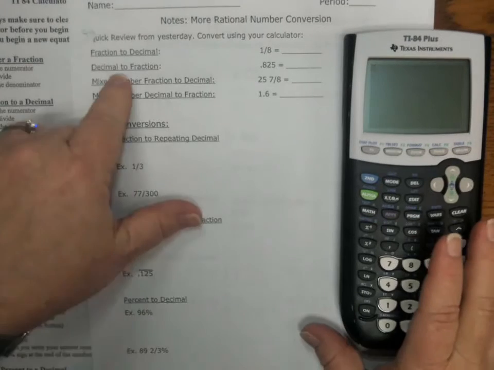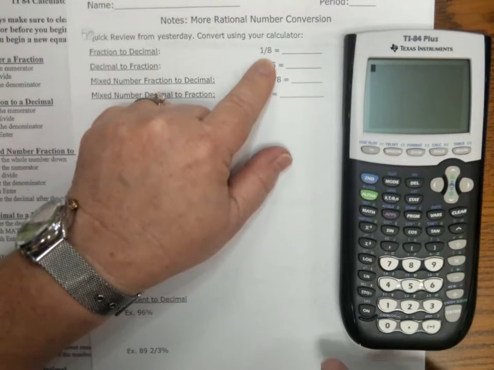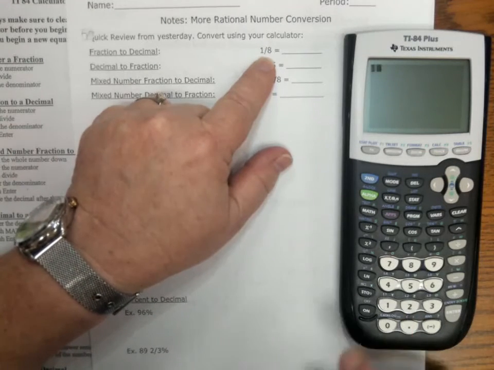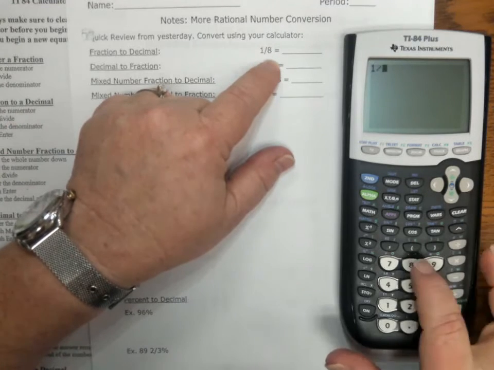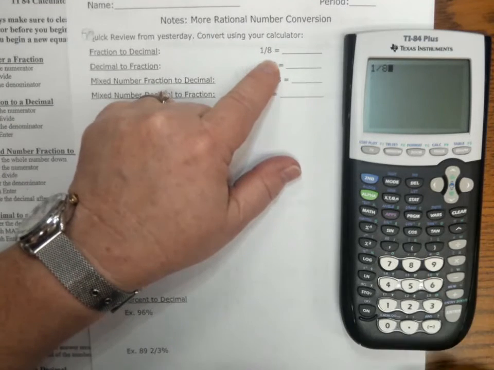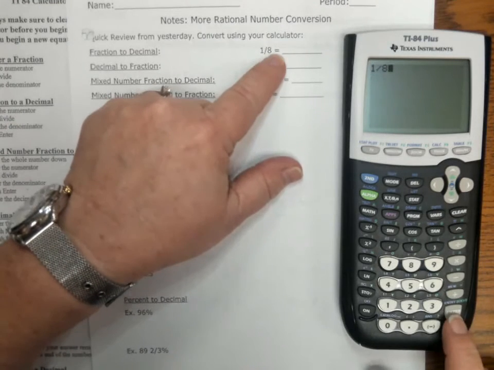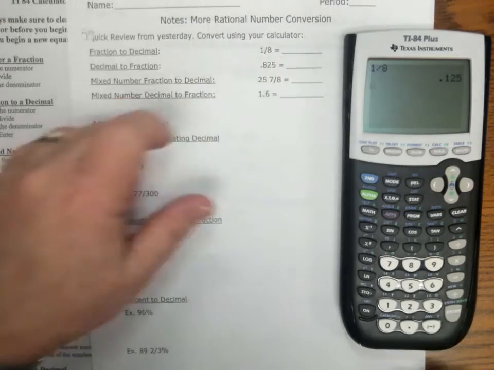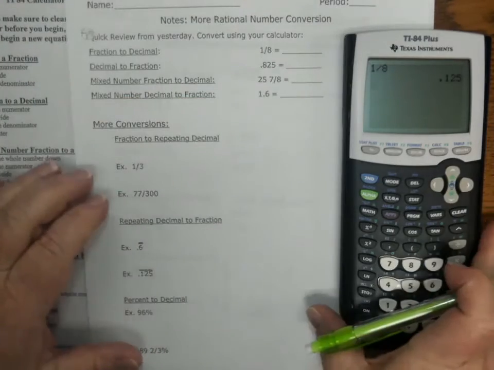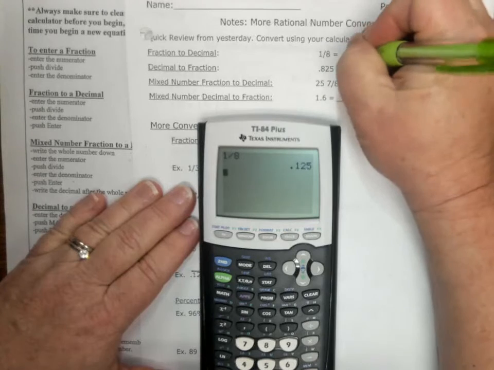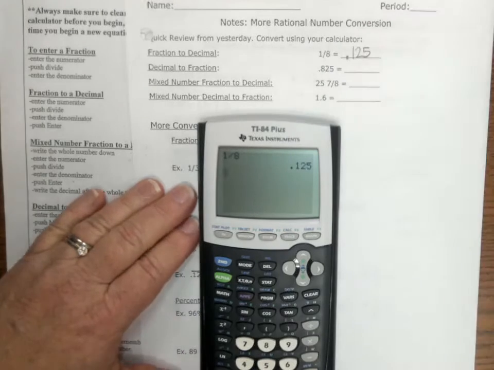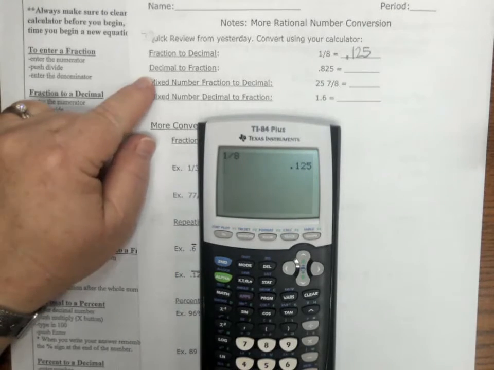So, fraction to decimal, we just are going to take our numerator, which is 1, and this line there is a divide by, and we're going to put our denominator, which is 8, and then the equal sign is now our enter. And there is our answer. And it says 0.125. Okay?